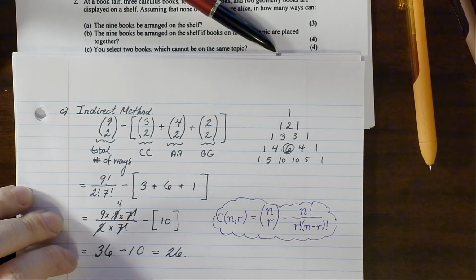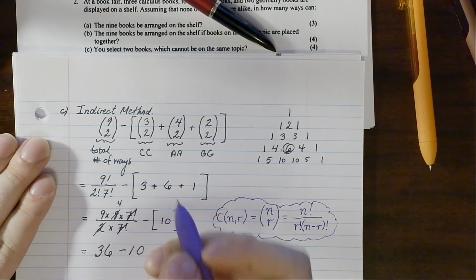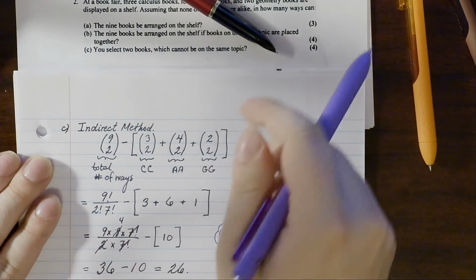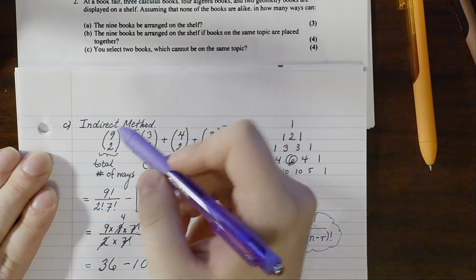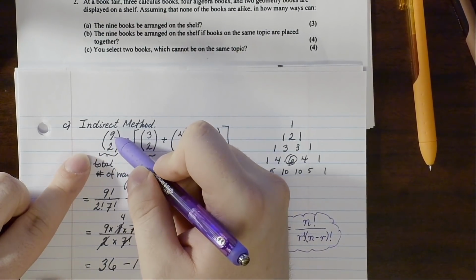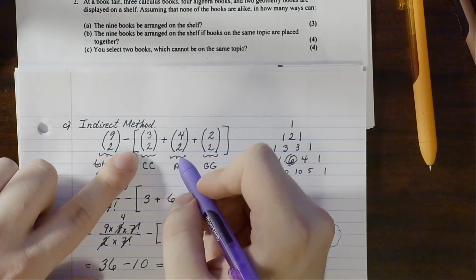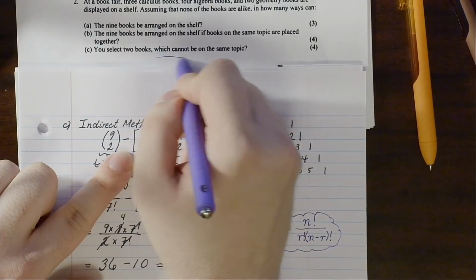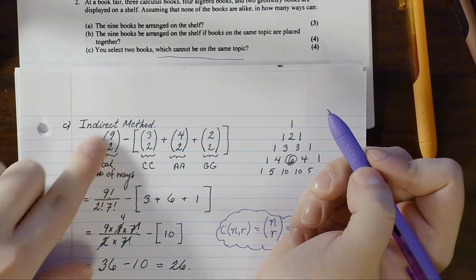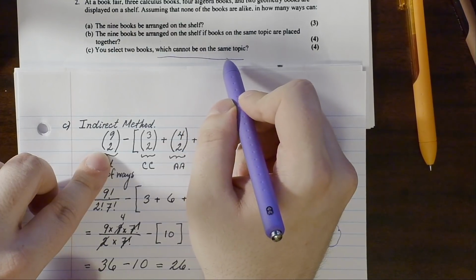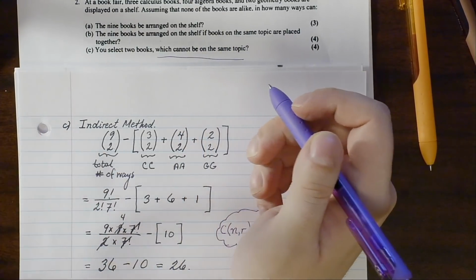And she's asking about 3 plus 6 plus 1. Yes. So in this case, I'm doing an indirect method. So I have the total number of ways of choosing 2 books. From those 9 books, I'm going to pick 2 of them. So this is 9 choose 2. Minus, I have the cases that I don't want, right? Because they can't be on the same topic. So this includes all the ways, so that also will include the ways in which I'm picking 2 books that are on the same topic. So I'm going to remove these.